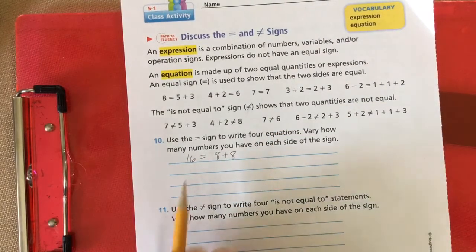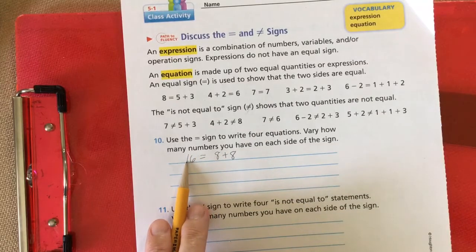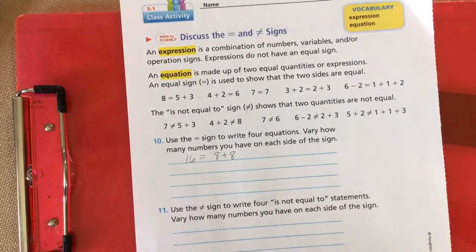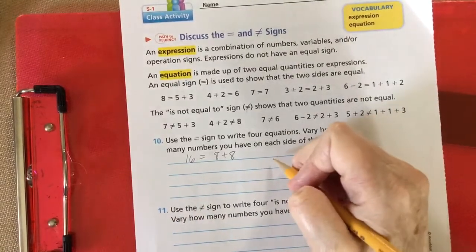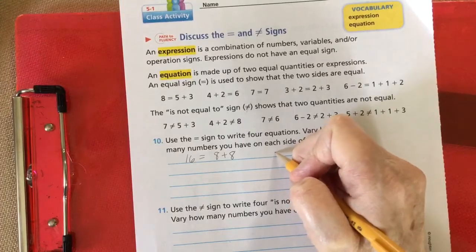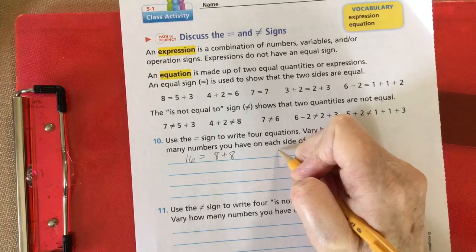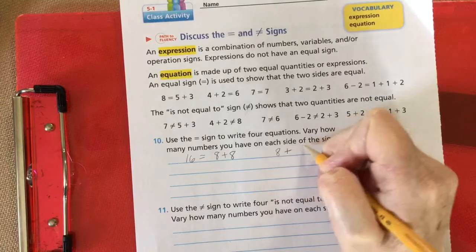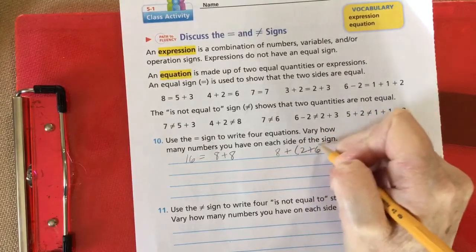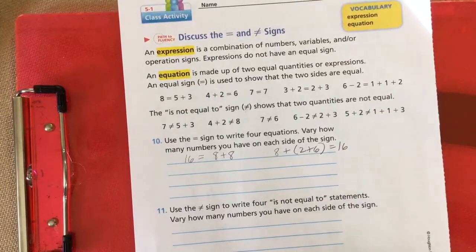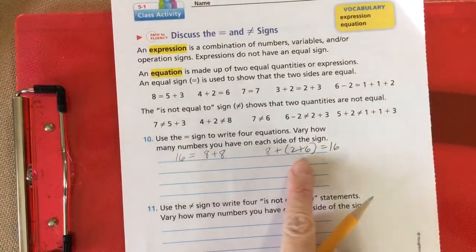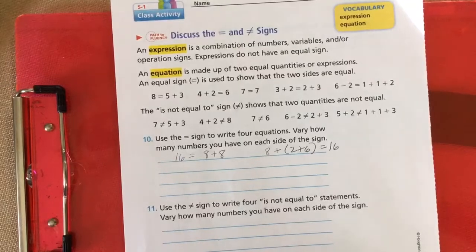Now, I'm going to use that same number, but I'm going to use more than 2 addends in my equation. So I'm going to say that 8 plus 2 plus 6 equals 16. Okay, see how I broke one of my 8s into 2 and 6? So I'm going to use that.